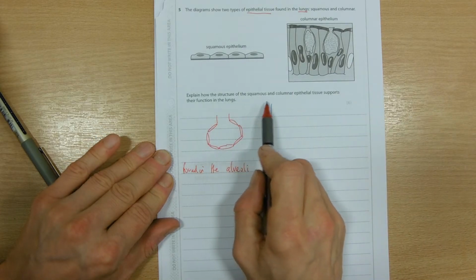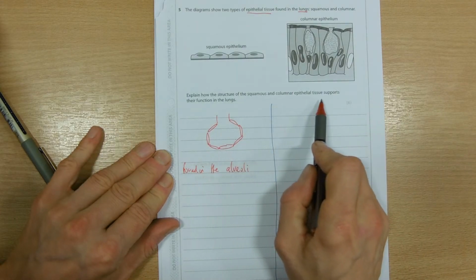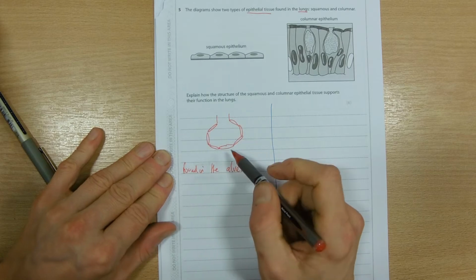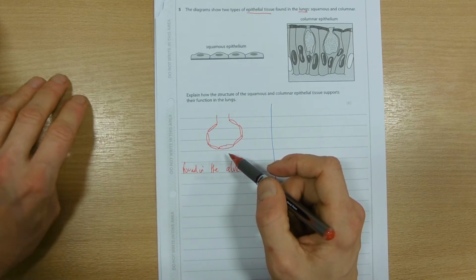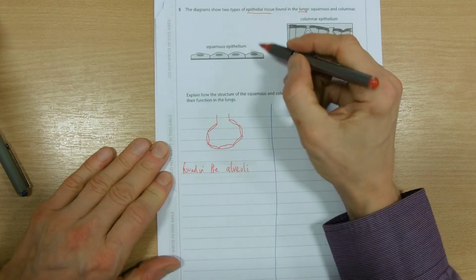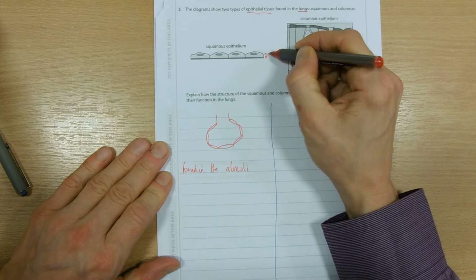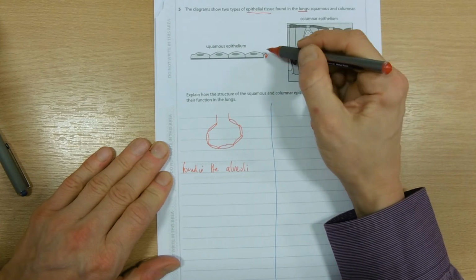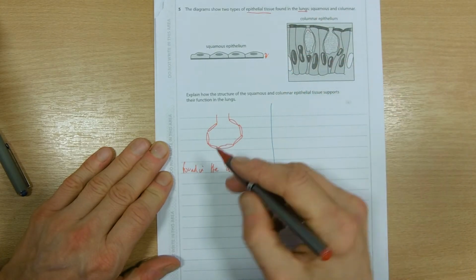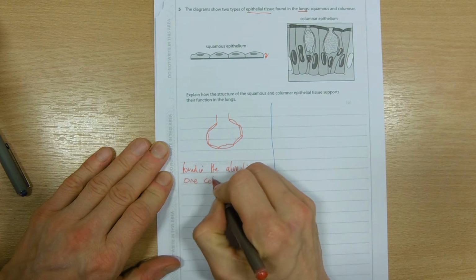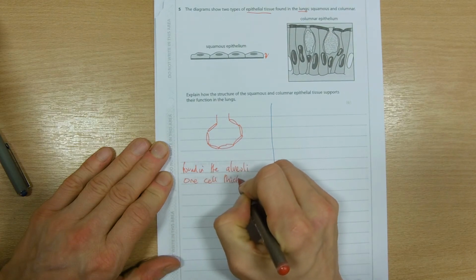So explain how the structure supports their function. So what is it about their structure? Well, you can see they're not very thick. So it's one cell thick.